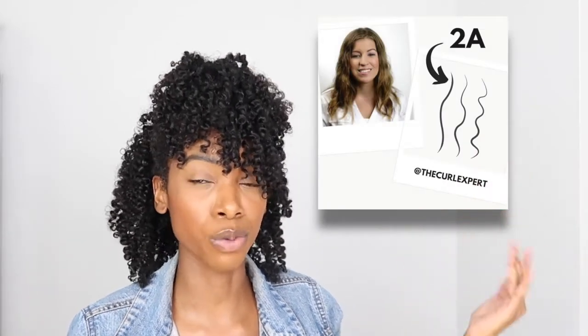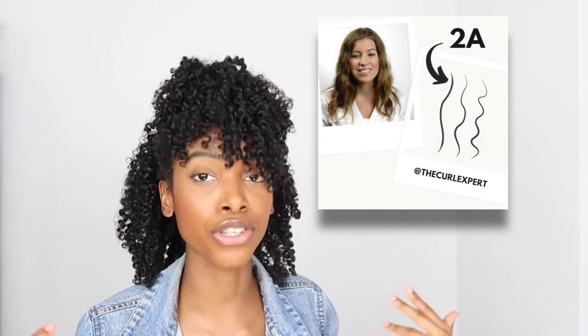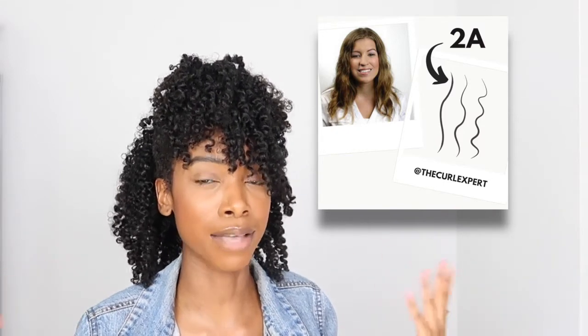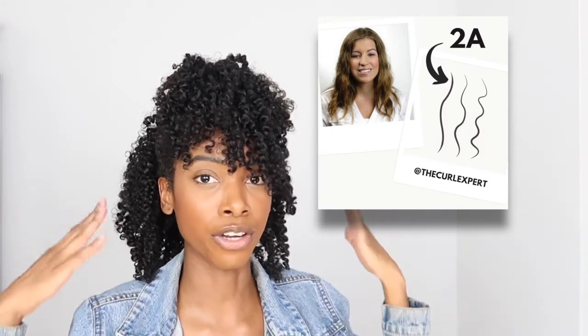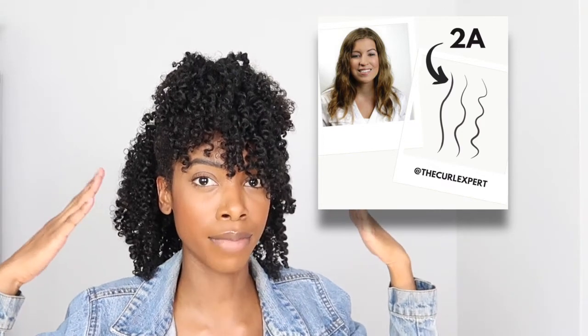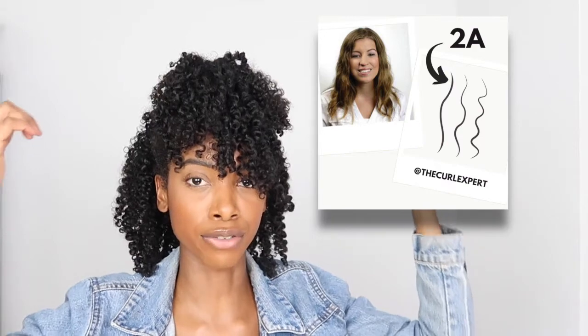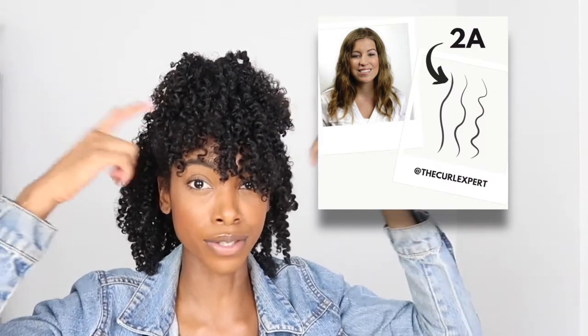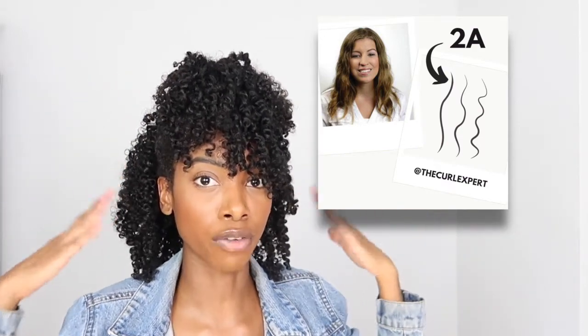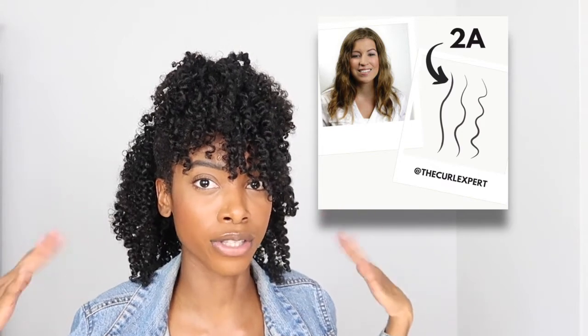So individuals with 2A, oftentimes most of their hair looks straight and you would see a slight bend or the slight wave, and you'd often notice it more in the mid to end area of their hair. So there are no waves or curves or curls starting from the roots or the scalp. It's more of just soft waves and you're seeing it more to the end.